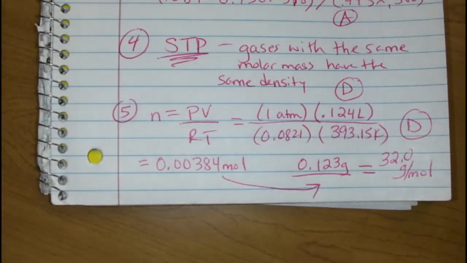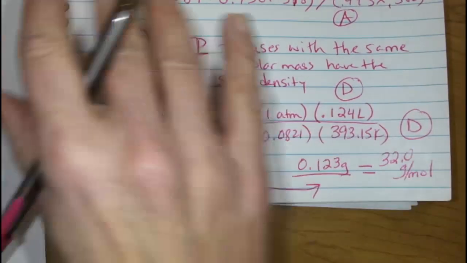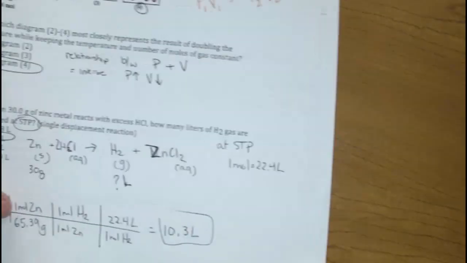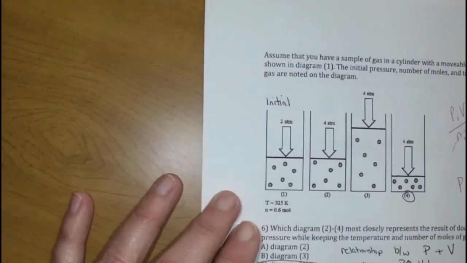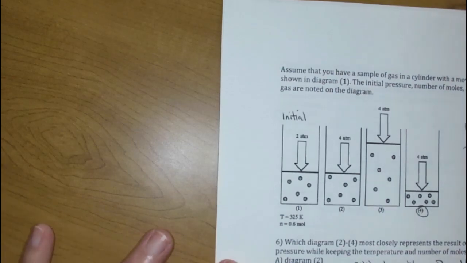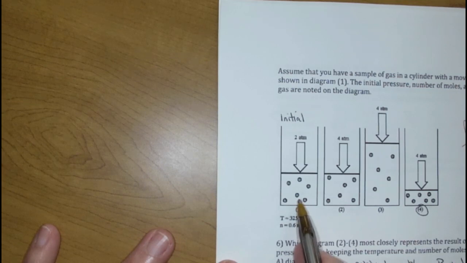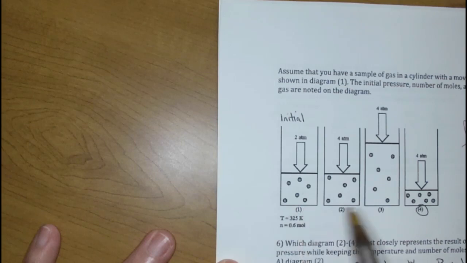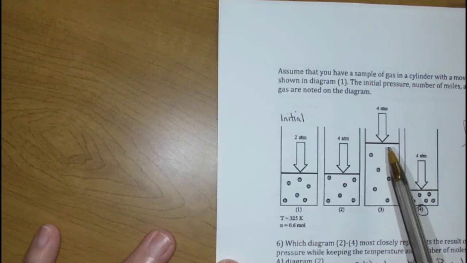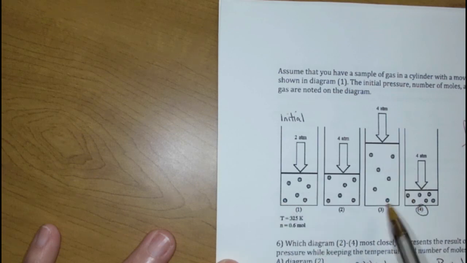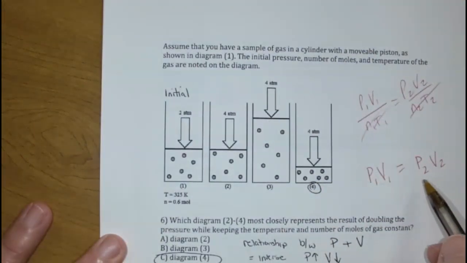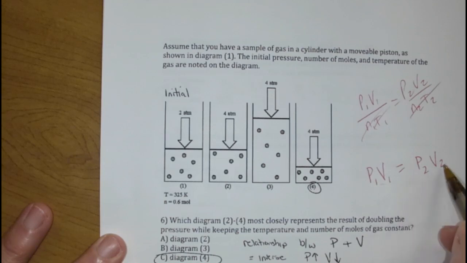Now moving on to number 6. On number 6, it has some pictures. And it's important to recognize in these pictures here. Well, first of all, it says, which of these 3 would represent what would happen. If you took number 1, it gives some information, but you don't really need any of the numbers. It says you're going to double the pressure and keep the temperature the same. Well, this is a piston, so the only thing you can change is the volume. So really what we're looking at is P1 V1 equals P2 V2.